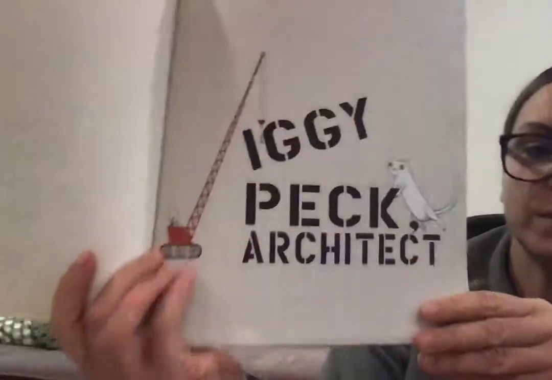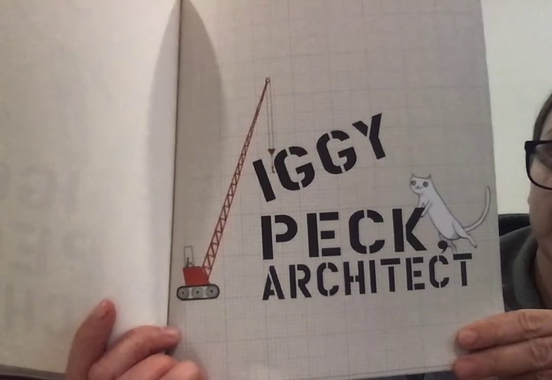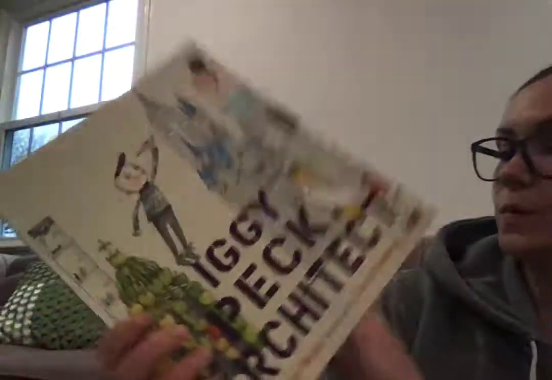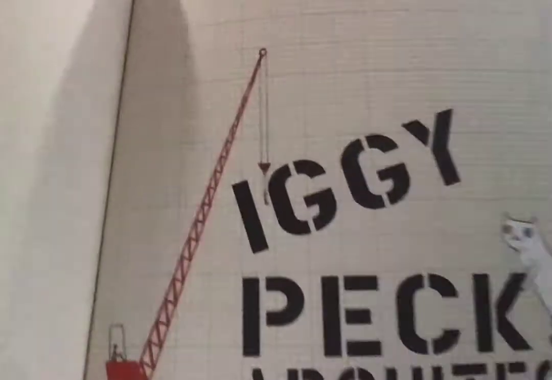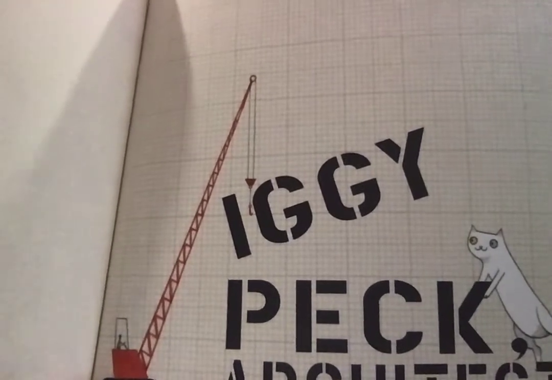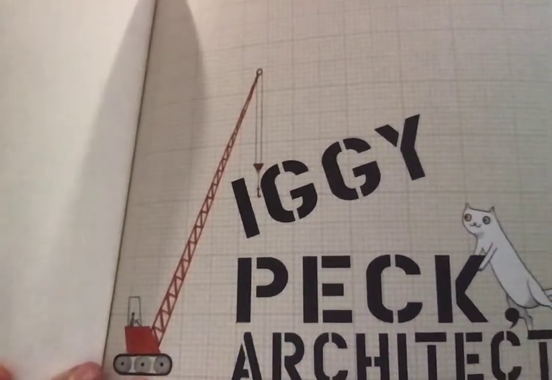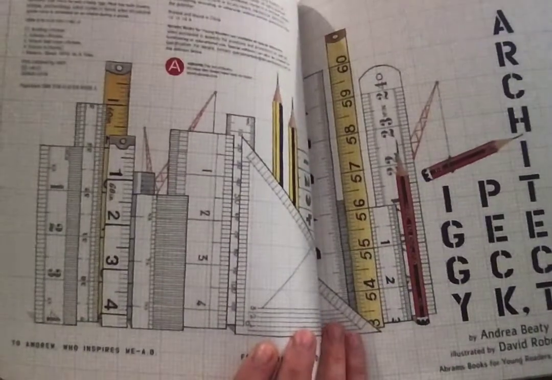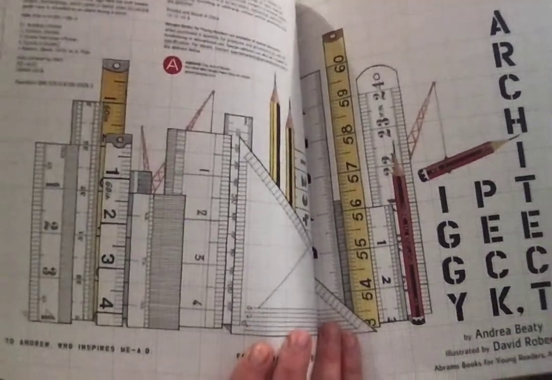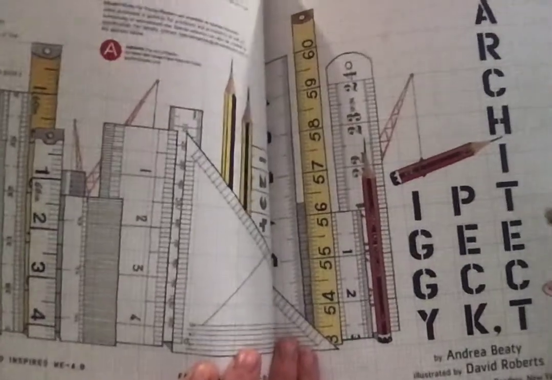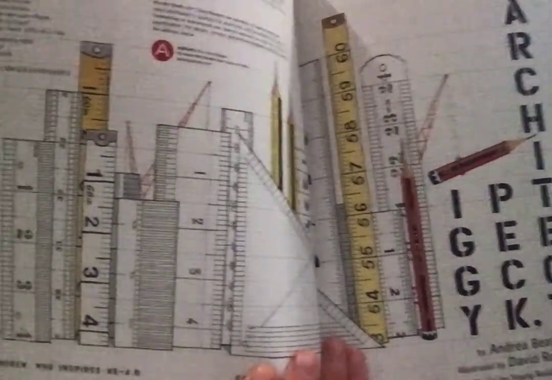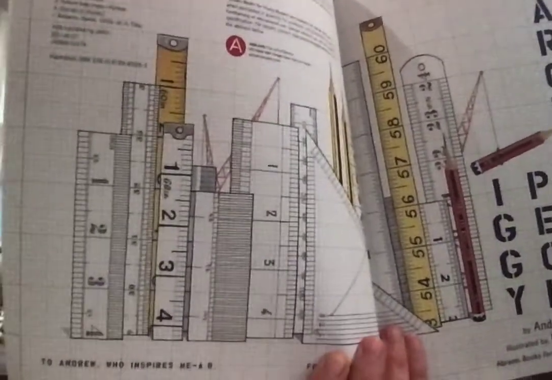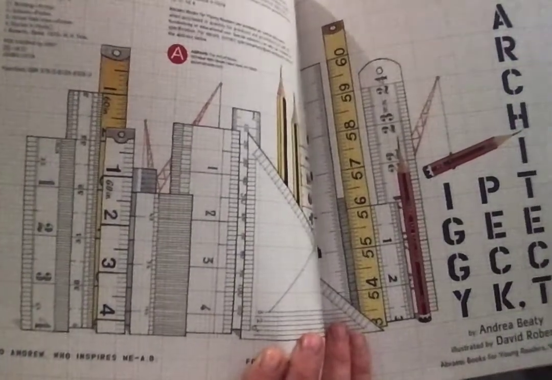Okay, so let's show you the inside cover. And so here we see, if you can see closely, the lines of the inside cover, like graph paper, right? And that's a big clue as to what architects do. And here are some other clues we see. Lots of measuring tools, right? So if we don't know what an architect does, looking for clues in the illustration is going to help us.